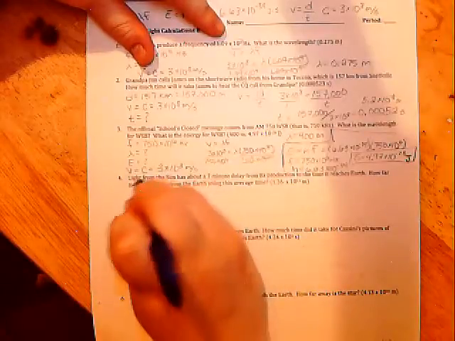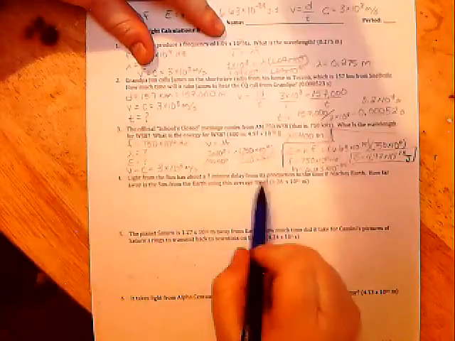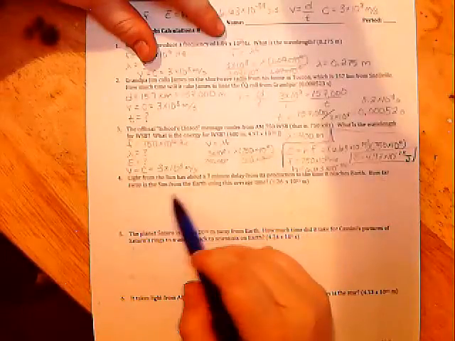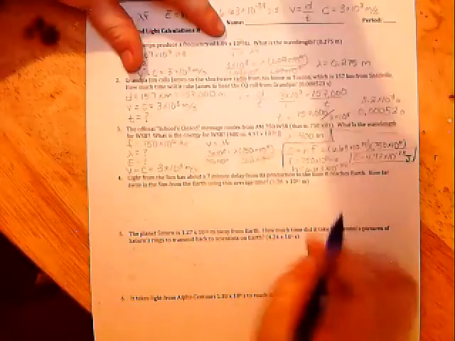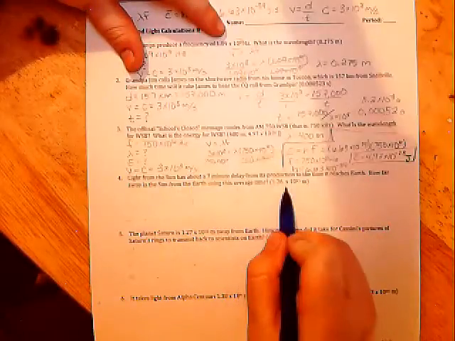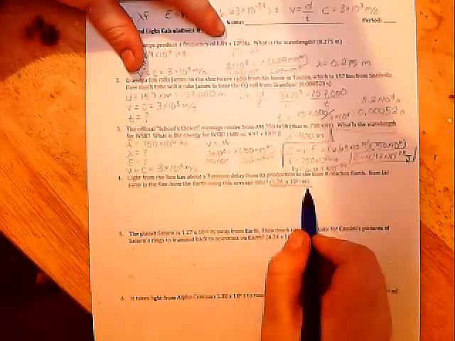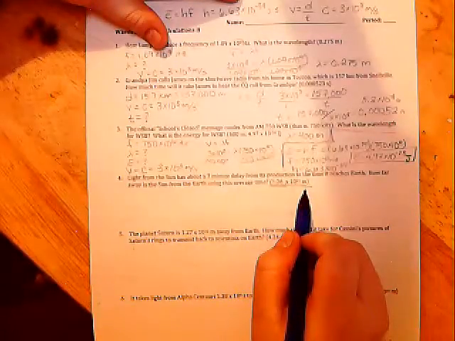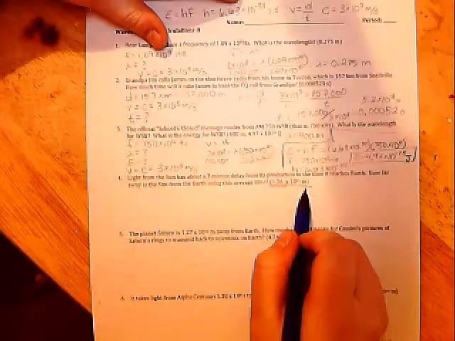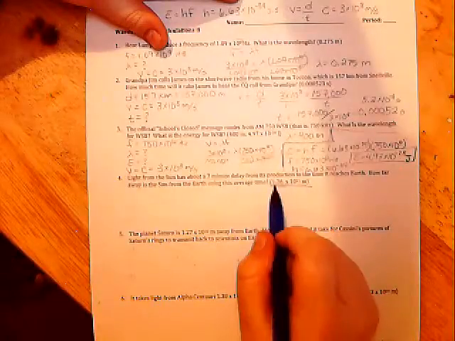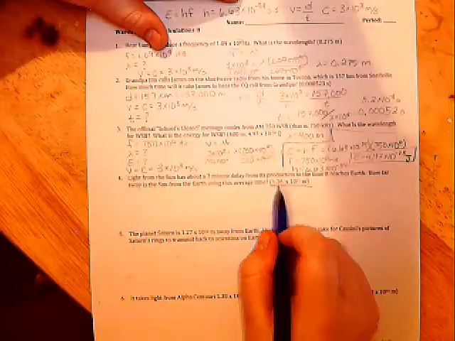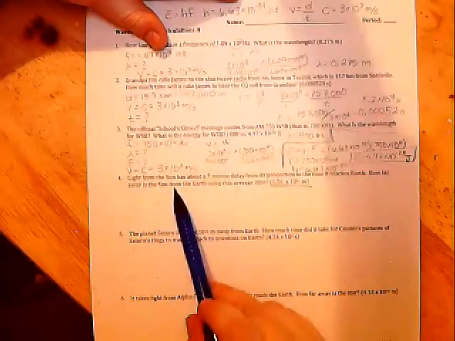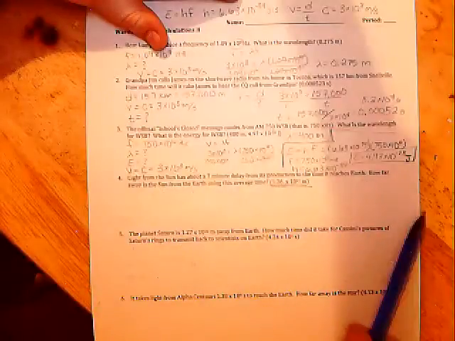Number 4. Light from the sun has about a 7-minute delay from its production to the time it reaches Earth. How far away is the sun from the Earth using this average time? Oh, before I get started working on this, if you are in my first period class, the answer that is written down is incorrect. If you're in my fourth period class, hooray! I corrected this before I printed the sheet out for you. It treated it like it was an echo problem. It's not an echo problem. The light is not having to make a round trip anywhere.